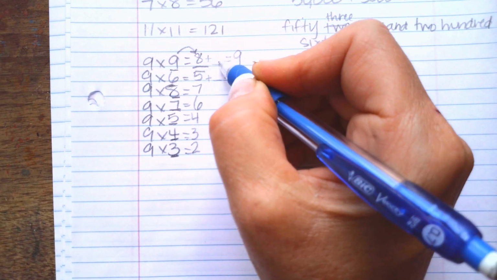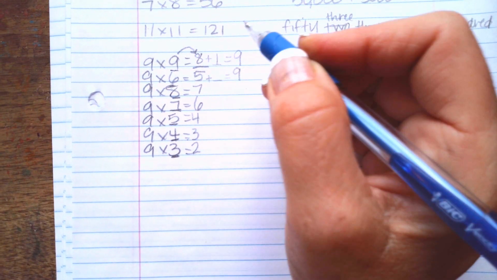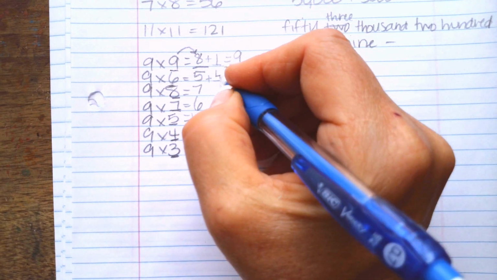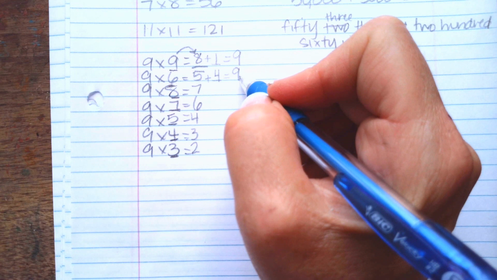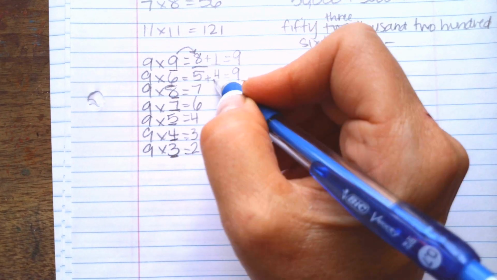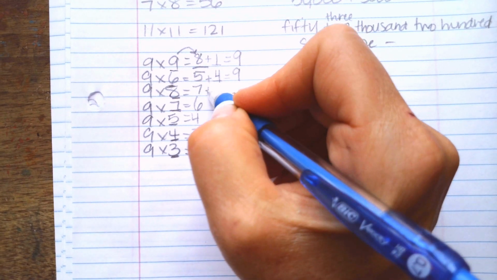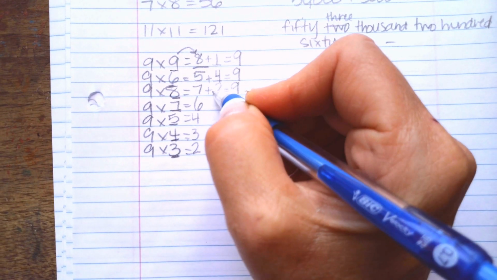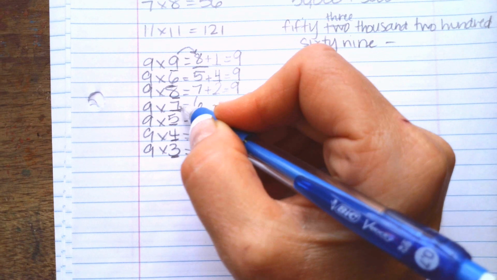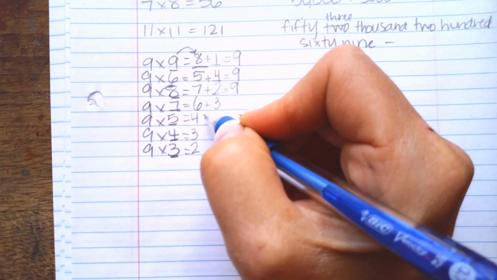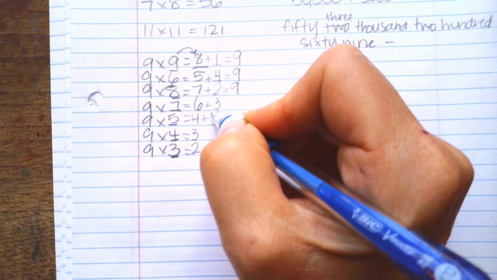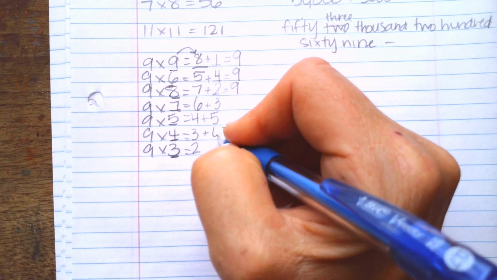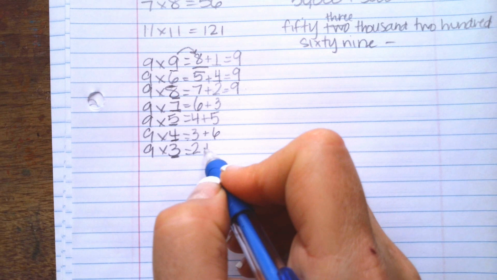8 plus what equals 9? 1. So the answer is 81 for 9 times 9. 5 plus 4 is 9, so the answer to 9 times 6 is 54. 7 plus 2 equals 9, so 9 times 8 is 72. 9 times 7 is 63. 9 times 5 is 45. 9 times 4 is 36. And 9 times 3 is 27.